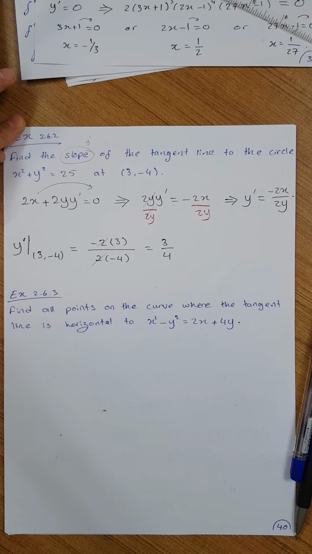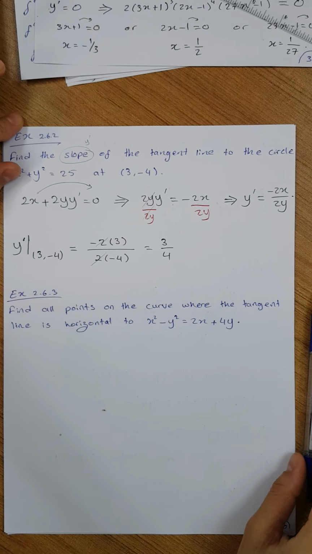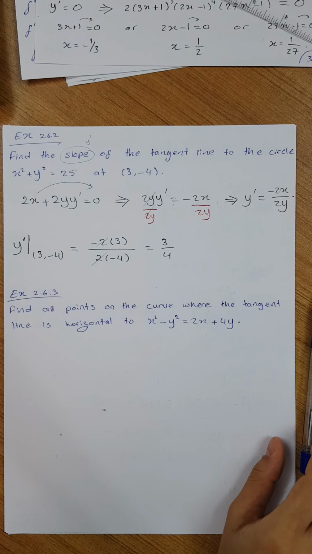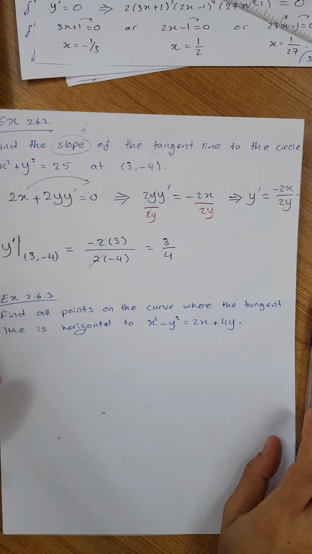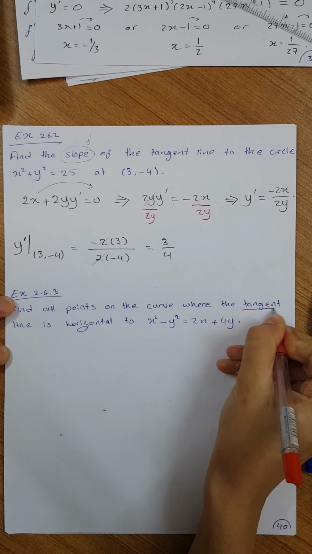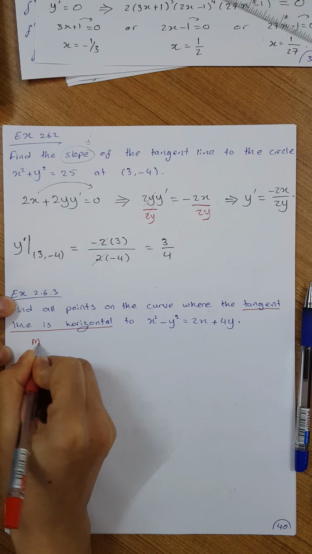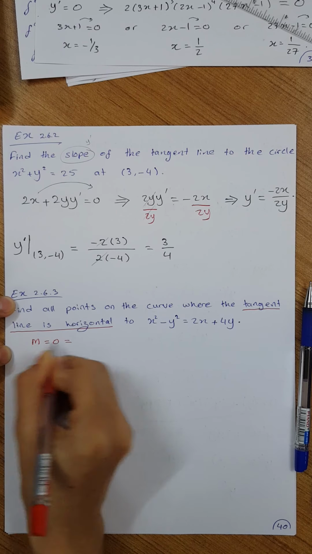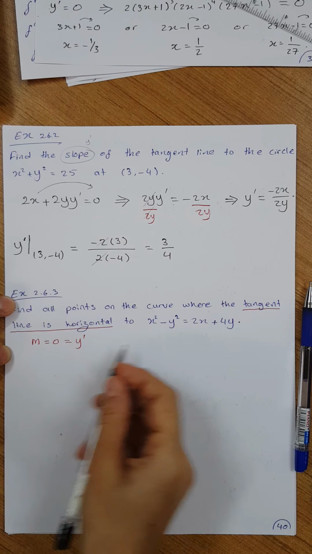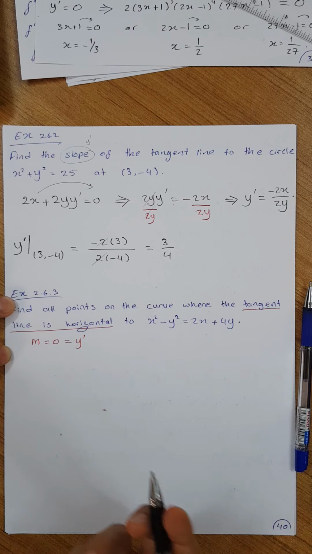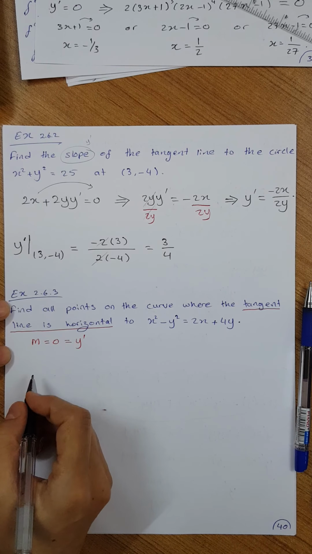We've got another example, 263. It says find all points on the curve where the tangent line is horizontal, for x squared minus y squared equals 2x plus 4y. Again, what do we have? The tangent line is horizontal. What does that mean? That means m is equal to 0. What does m mean? That means the first derivative of the function. Even if it doesn't say find y', here it says find where the tangent line is horizontal. That means find those points where y' is equal to 0. So you have to find y' in that equation.